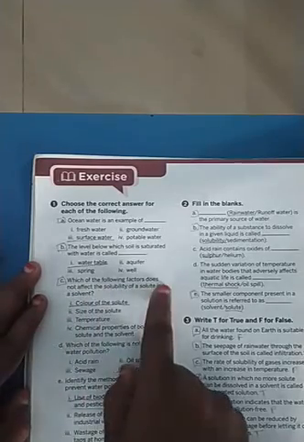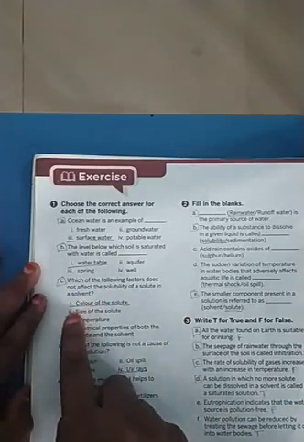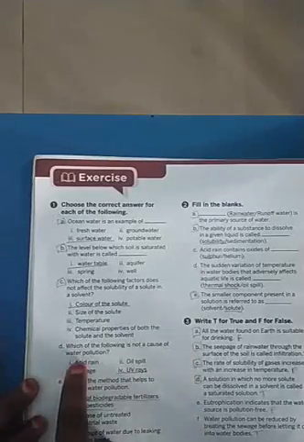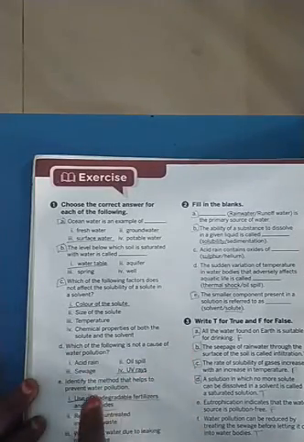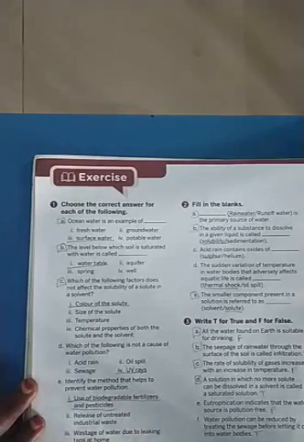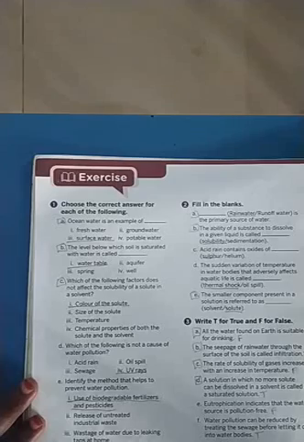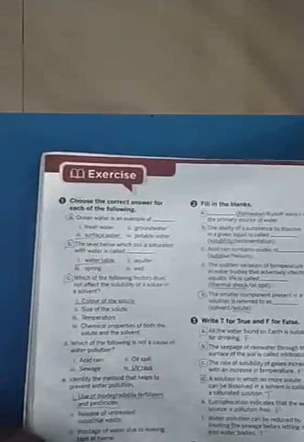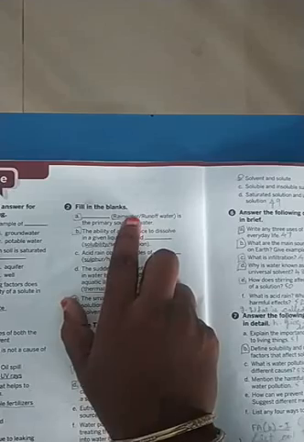Then which of the following factors does not affect the solubility of the solute? Color of the solute. Then which of the following is not a cause of water pollution? UV rays. Identify the method that helps to prevent water pollution. Use of biodegradable fertilizers. Then which of the following is not a method for proper water management? Construction of water parks. Then dash water is the primary source of water: rainwater.